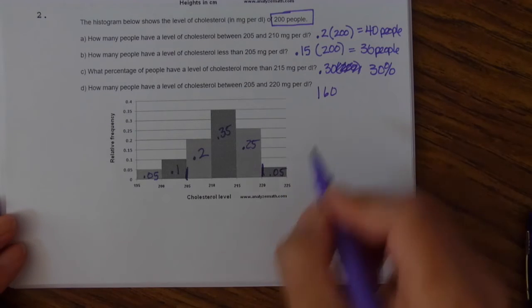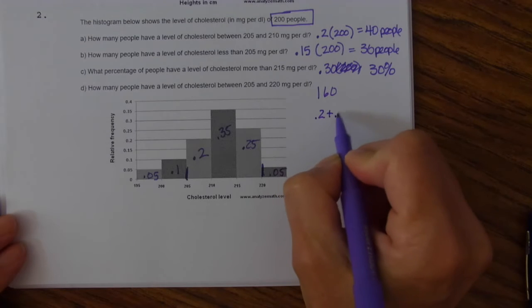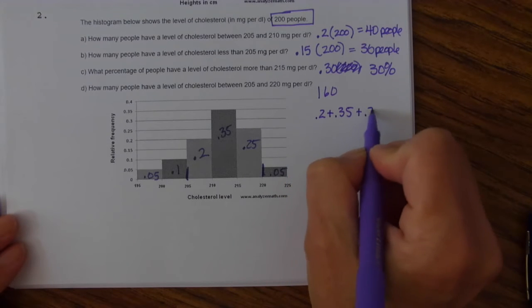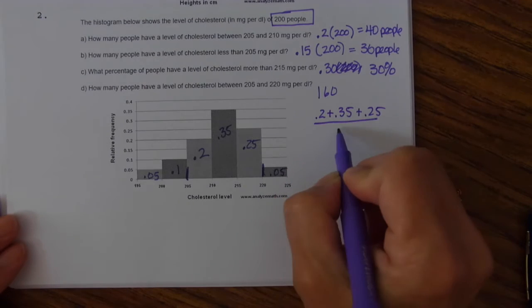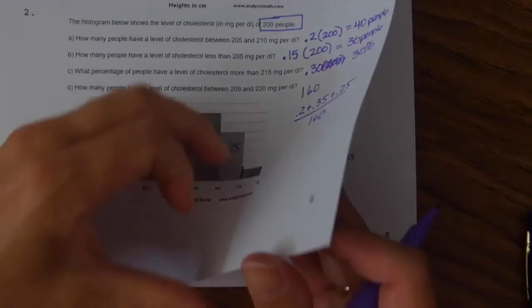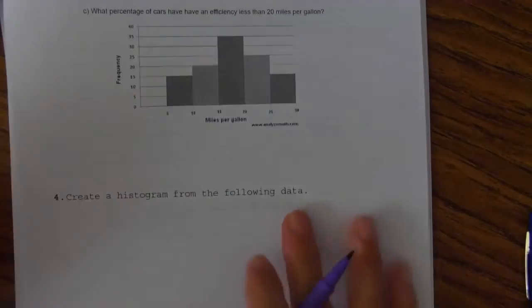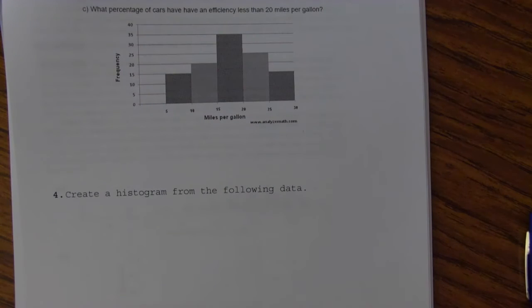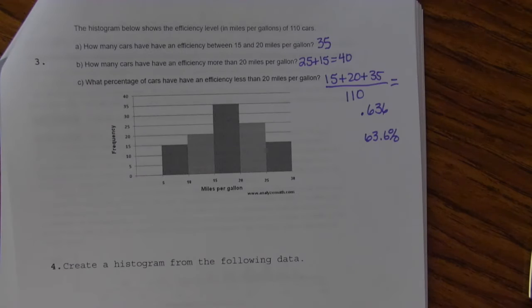Does that make sense? We have 0.2 plus 0.35 plus 0.25 times 200, which is 160. Does this make sense? Okay, then I'm going to be quiet for a second and give you your little self-test. So try that one by yourself.